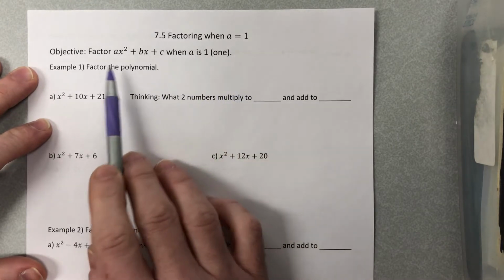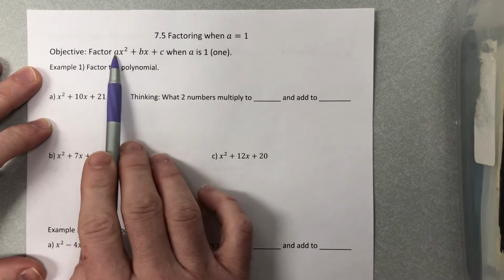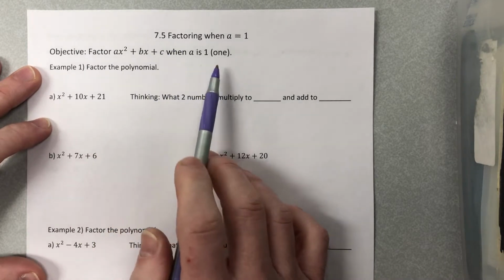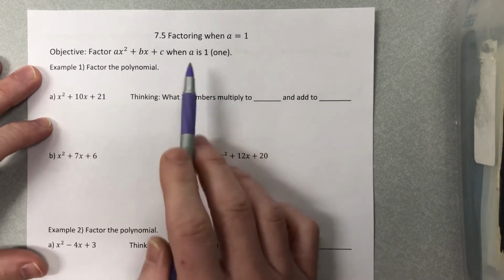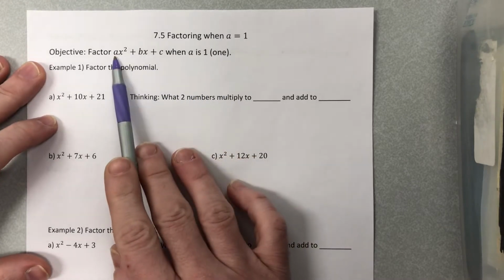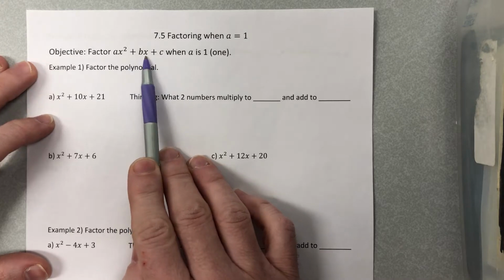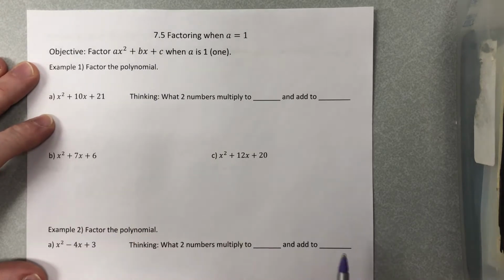All right, so what we're going to do in this section is factor the trinomial ax squared plus bx plus c when our a equals 1. We'll go through and factor when it's not 1 in other sections, but this is how we're going to start. Please notice the a is the coefficient of the x squared, the b is the coefficient of the x, and the c is the constant.